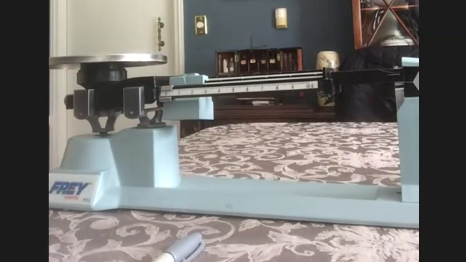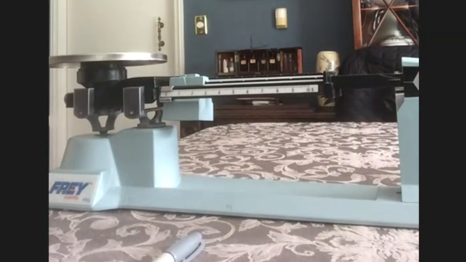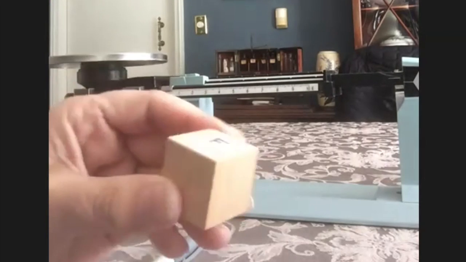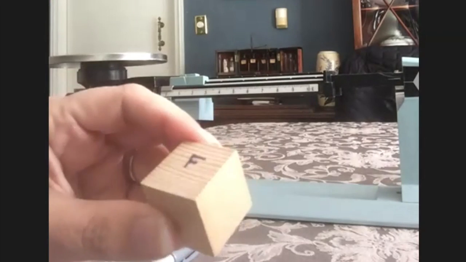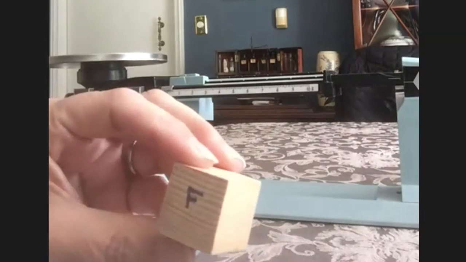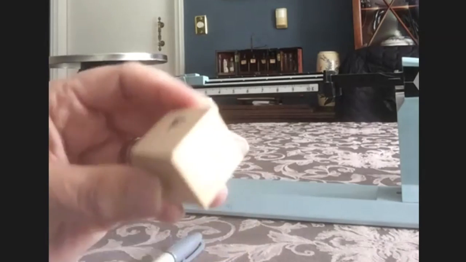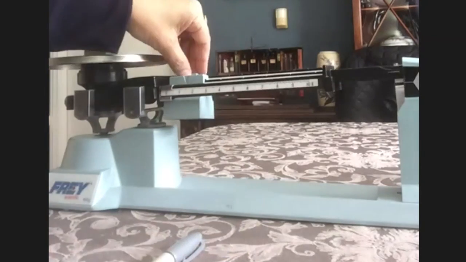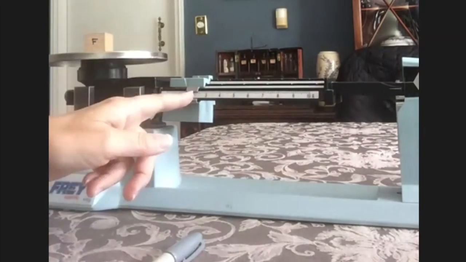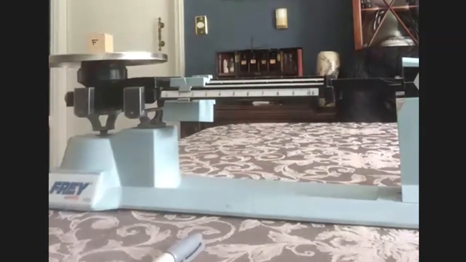Ready for cube F. Cube F is one of the wooden ones. You can see in the answer key, there's pine or poplar, and there's oak. Which one is this? So here we go.